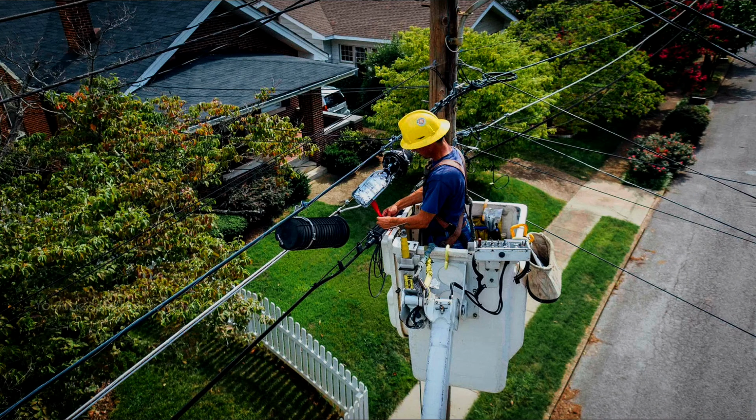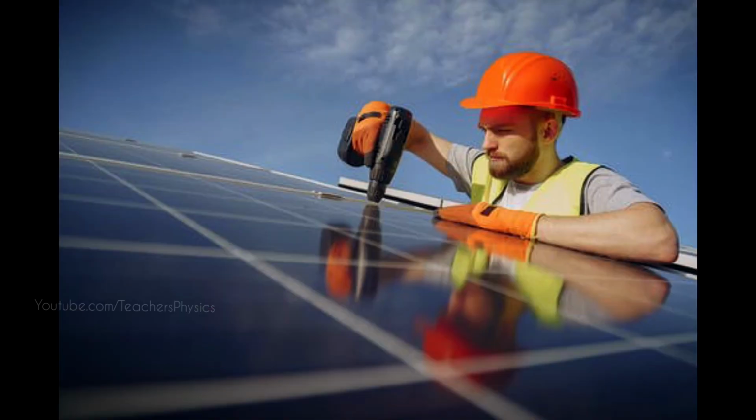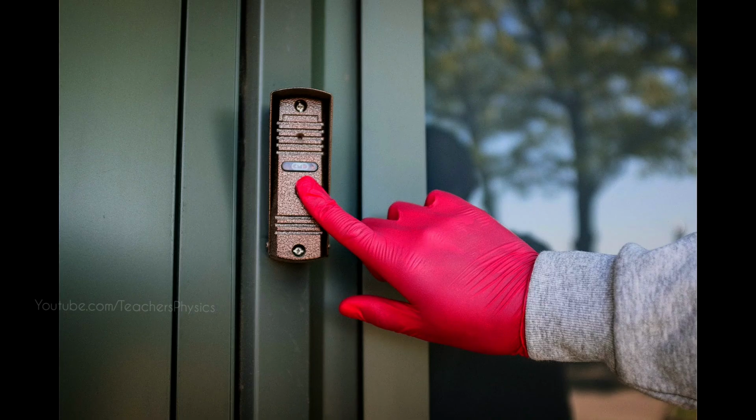Those substances which have infinitely high electrical resistance are called insulators. An insulator does not allow electricity to flow through it. Rubber is an excellent insulator. Electricians wear rubber hand gloves while working with electricity because rubber is an insulator and protects them from electric shocks. Wood is also a good insulator.